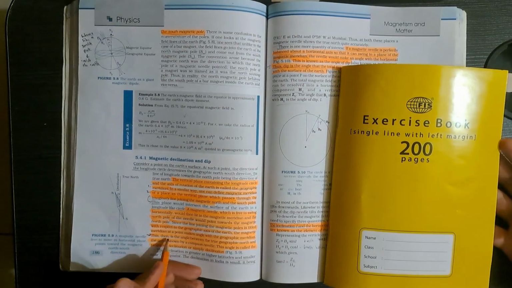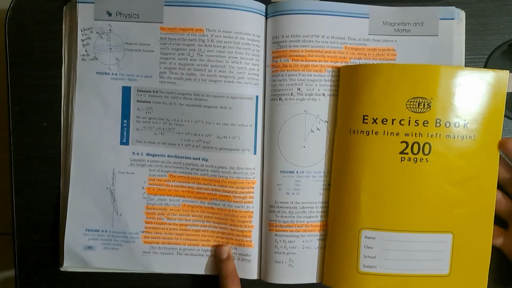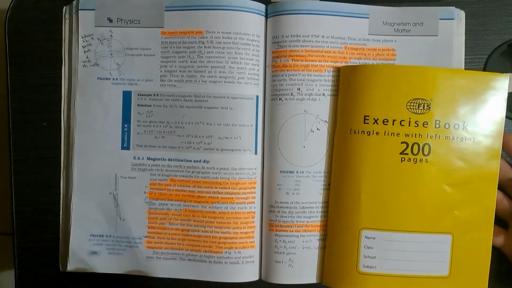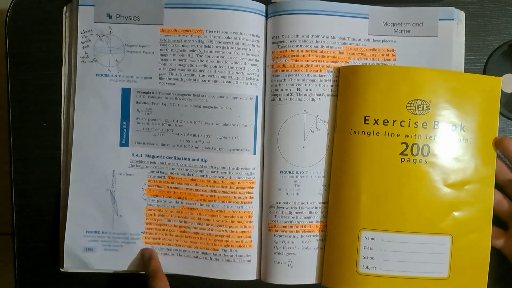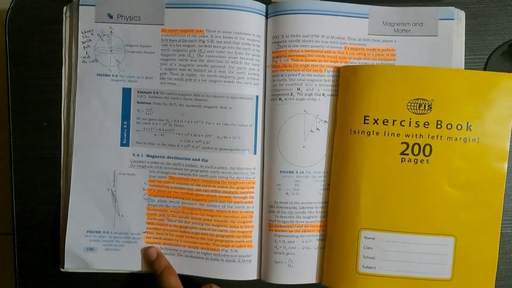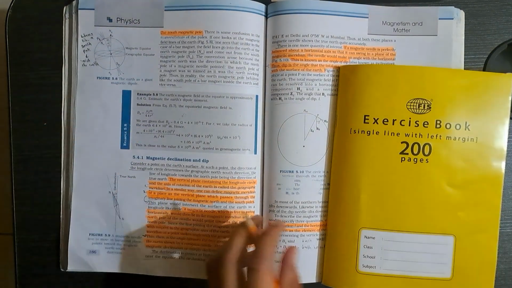The angle between the true geographical north, what is true? Real geographical north, and the north shown by the compass is called the angle of magnetic declination. Now you'll be like, what compass? Whatever.